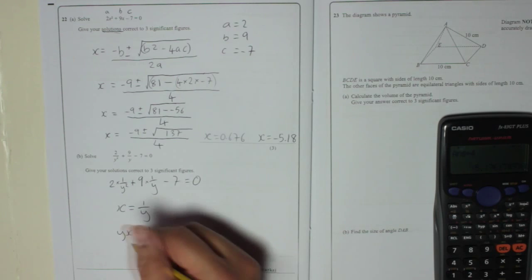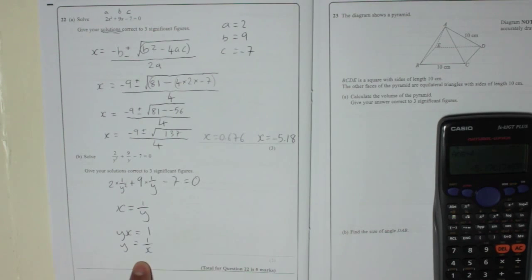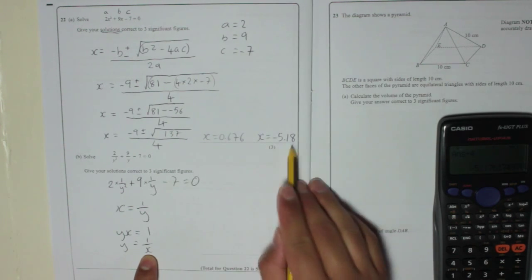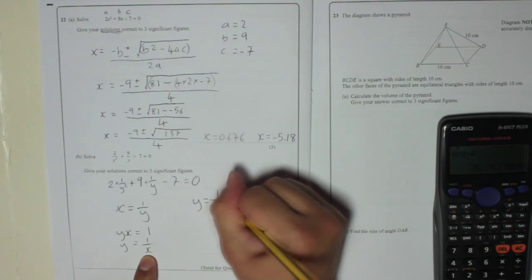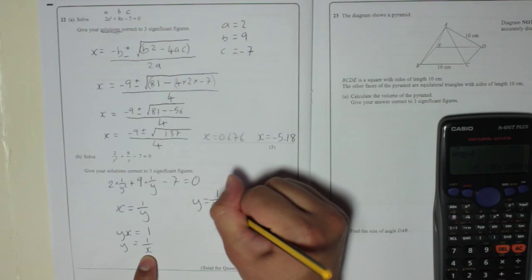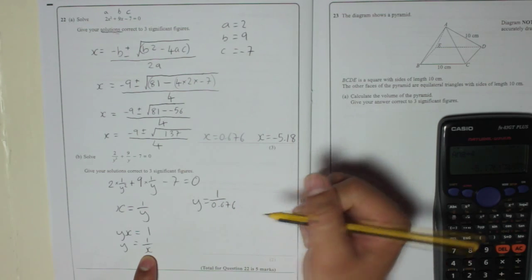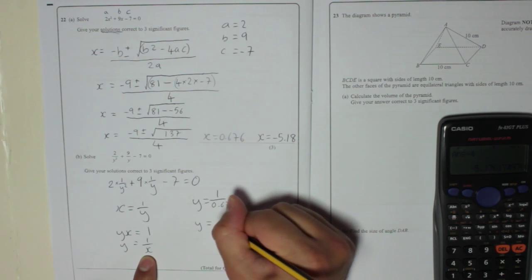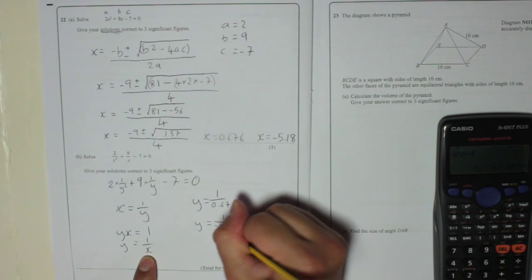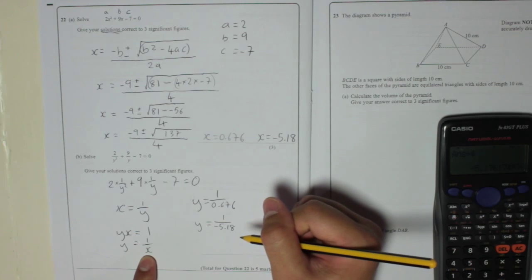So y is equal to 1 over x. So now I can work out y just by using the x's we had before. So y is equal to 1 over 0.676 and y is equal to 1 over minus 5.18.